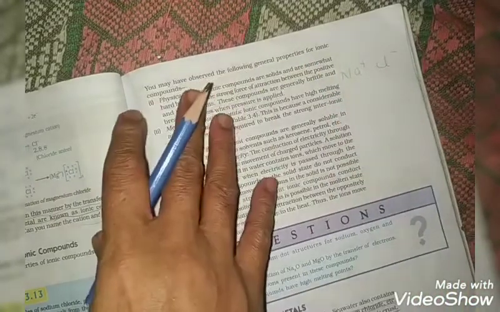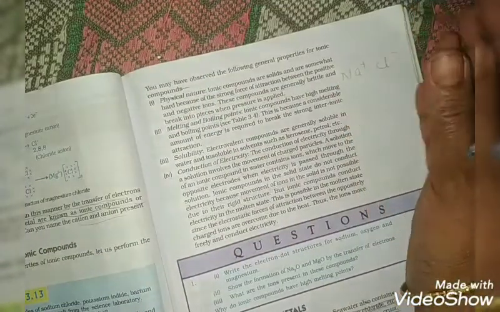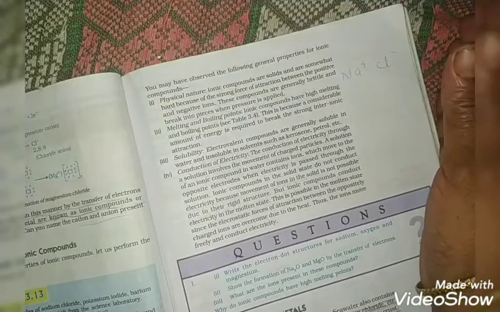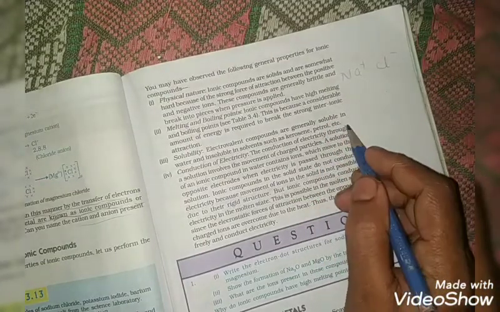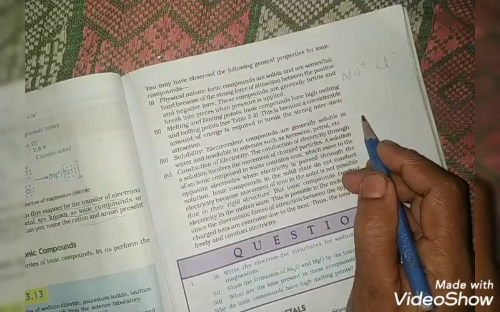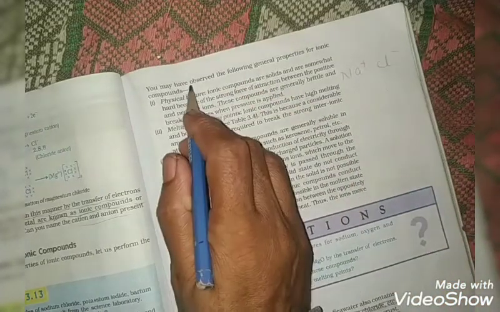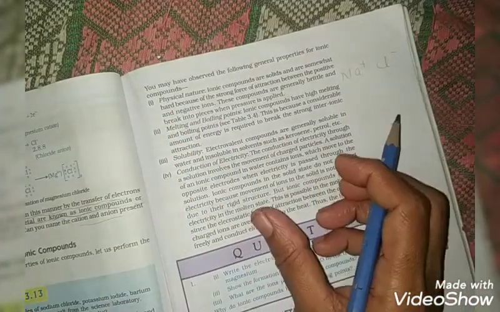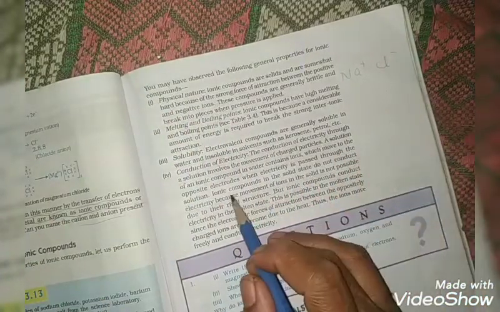For example, Na+ is a cation, it will move towards the cathode, the negatively charged electrode. Chlorine is an anion because it is a negatively charged particle. It will move towards the anode, the positive terminal of the battery. Because of that, there will be conduction of electricity.